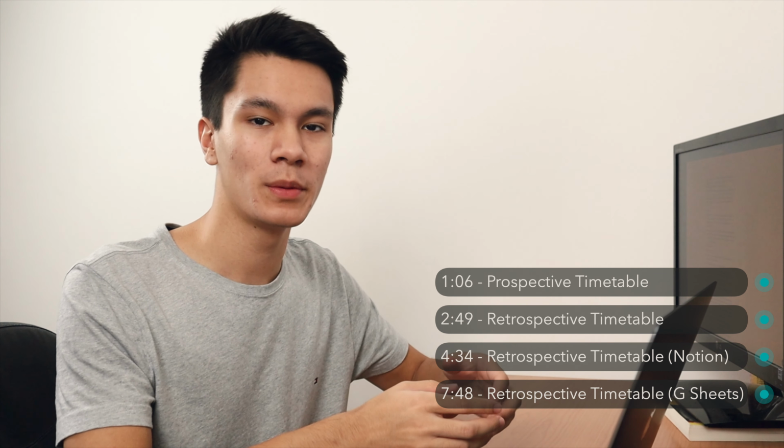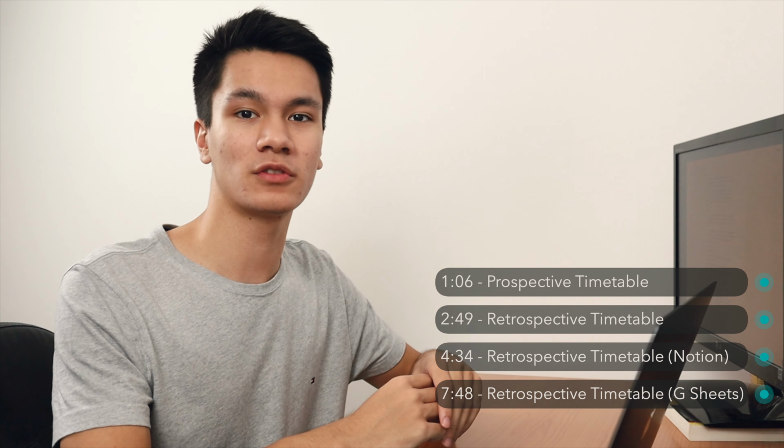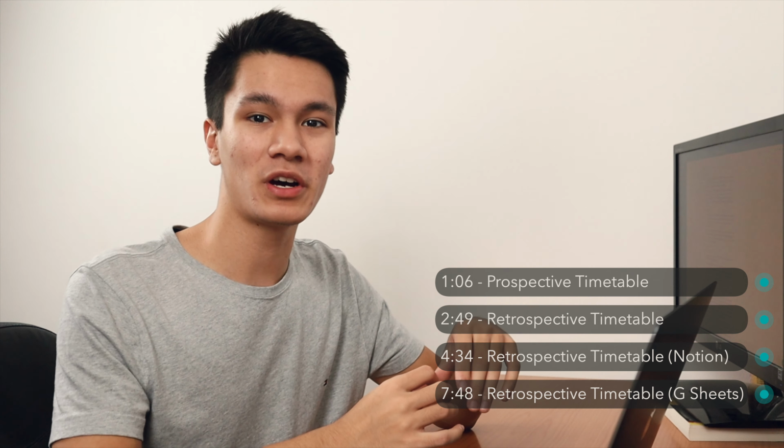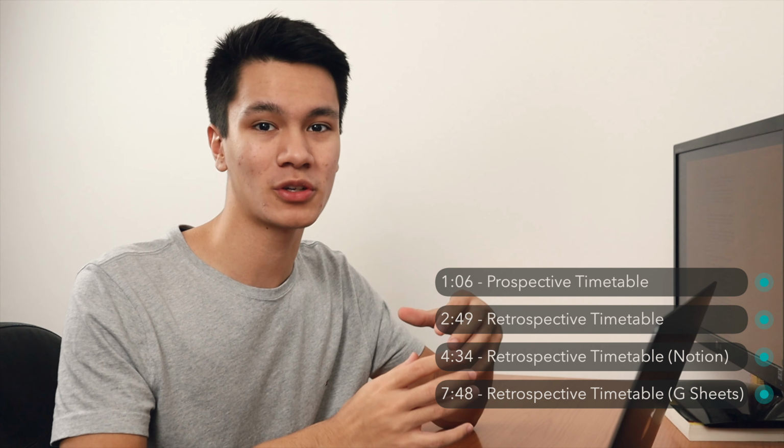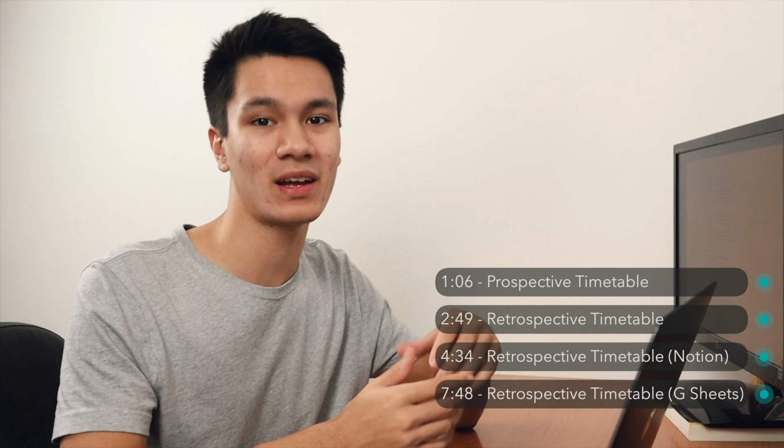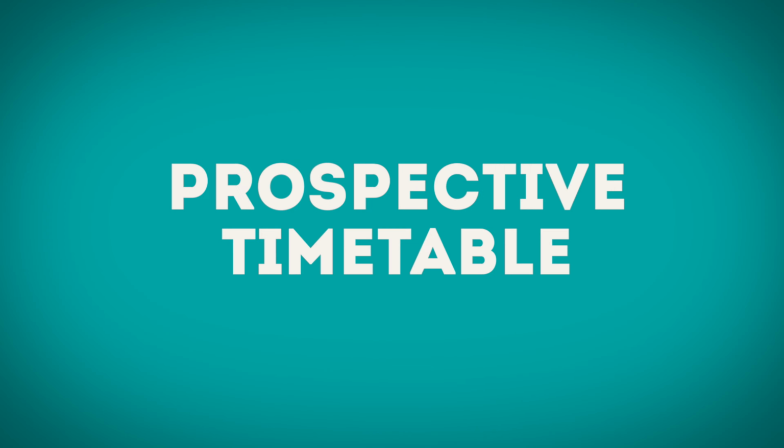Firstly, we're going to look at the most common timetable, which is called the prospective timetable, and we're going to look at why people are using this and how this can work for some people, but there might be a few drawbacks to it. And then we're also going to look at the retrospective timetable, which is what I use and learned from Ali Abdaal. The main thing about this retrospective timetable is that it allows you to keep control of what you're studying when you spend that time to study, and make sure that you cover everything so that you're most prepared for your exam. All right, let's get into it.